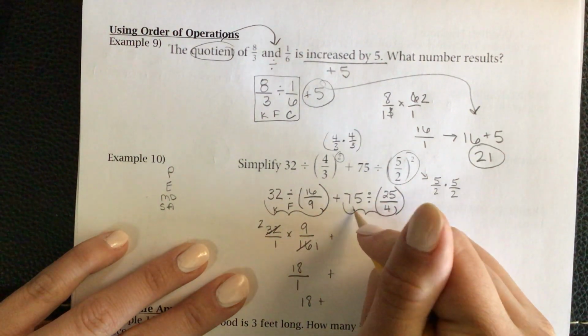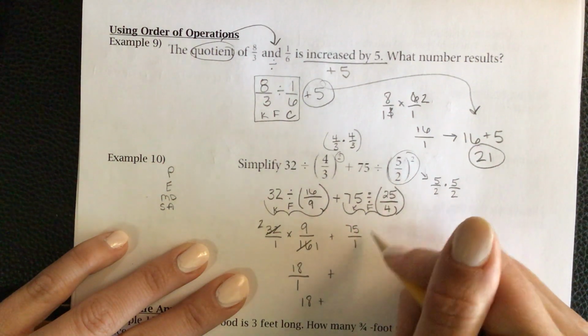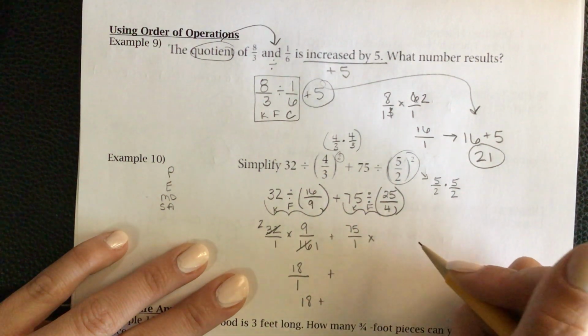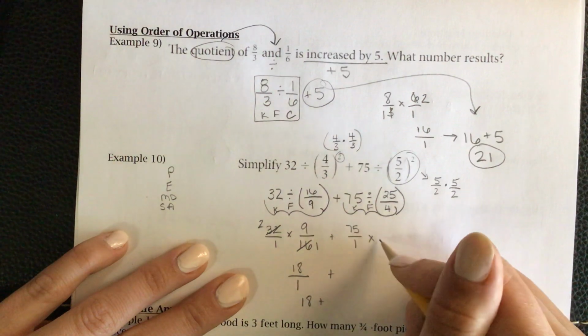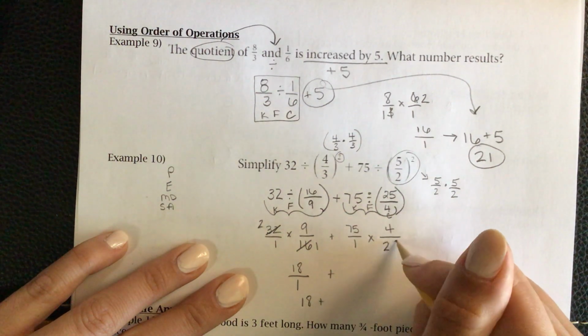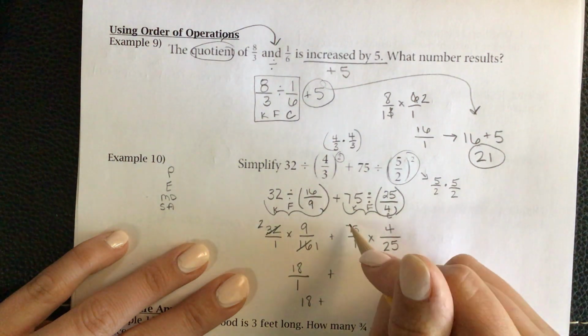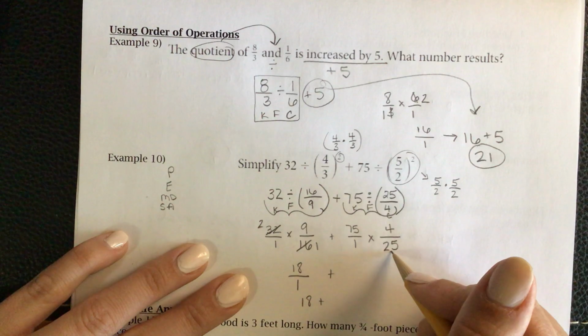We have 75, we're going to keep that, so 75 over 1. We're going to flip the sign to multiply, and we're going to do 25 fourths to the reciprocal. We're going to change it to 4 over 25. Now hopefully you were thinking, well, I know in 75 cents there are 3 quarters.